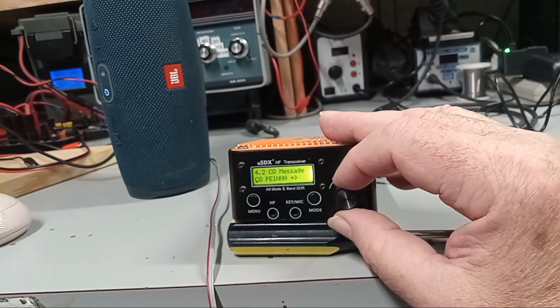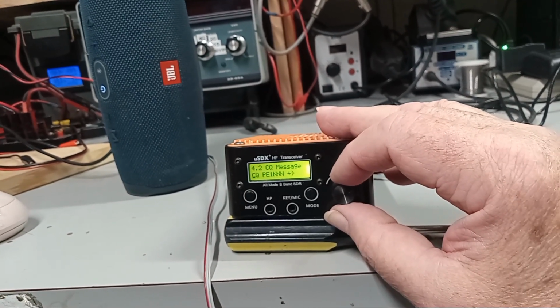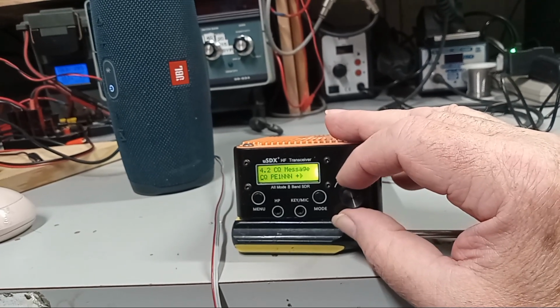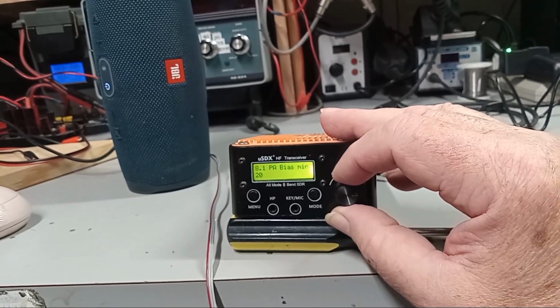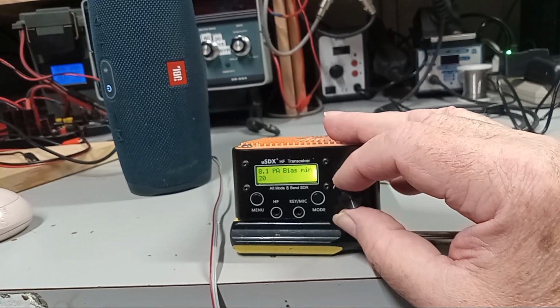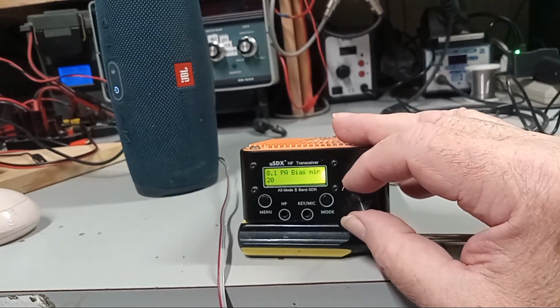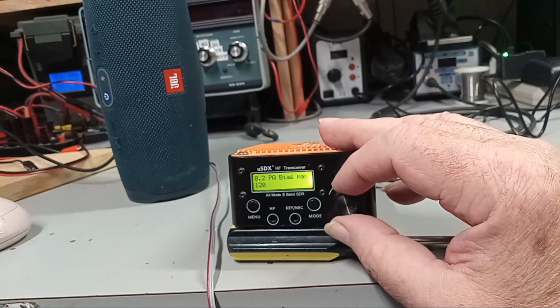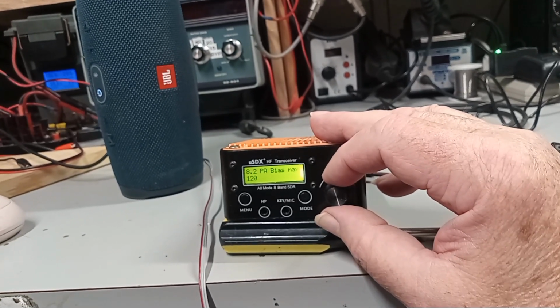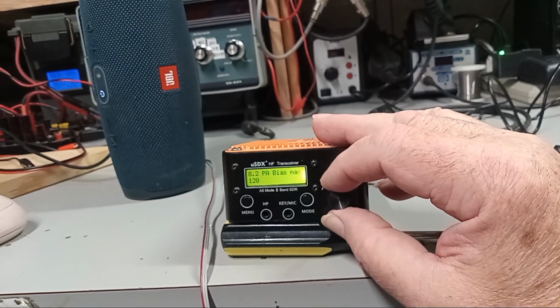Probably something to do with some sort of contest number or maybe a call sign. Bias, we've already set it. The PA bias minimum is set at 0 from the factory. I set mine for 20. PA bias maximum is at 128, I think, and I set mine for 120.